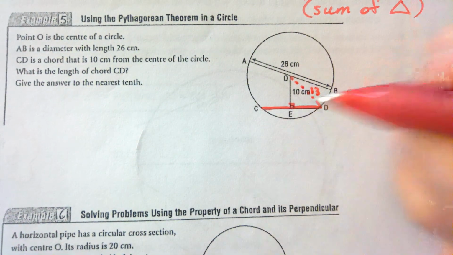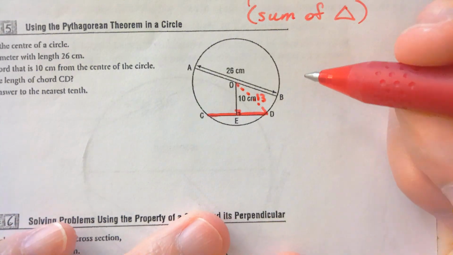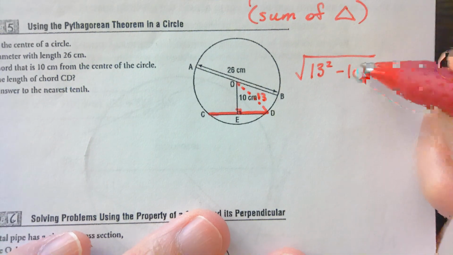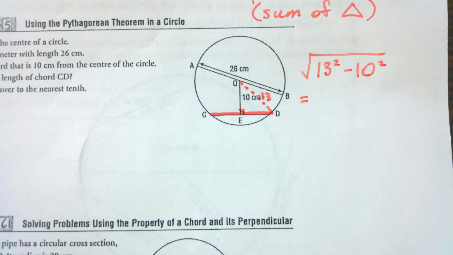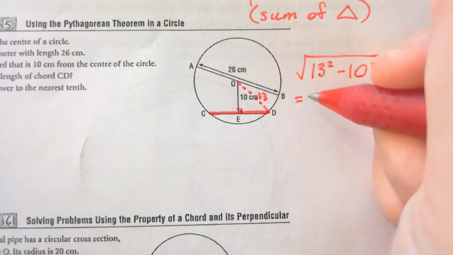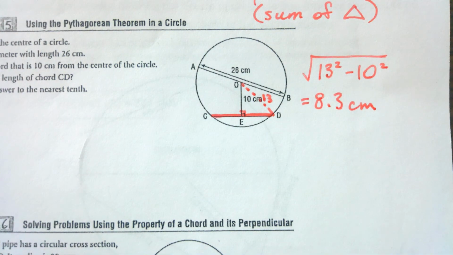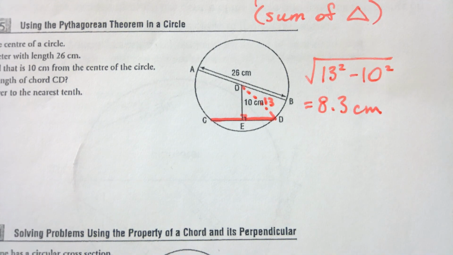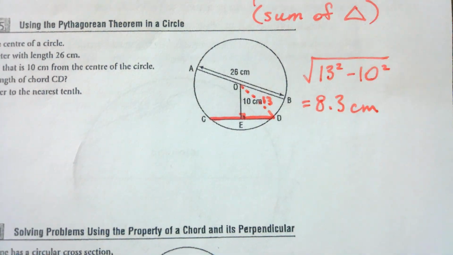Just use Pythagoras theorem. Pythagorean theorem again. So 13 squared, take away 10 squared. So that is 169 minus 100, square root of 69. You get 8.3 centimeters. What is 8.3 centimeters? What did I just solve? Half of the chord, from E to D. So E to D is 8.3.